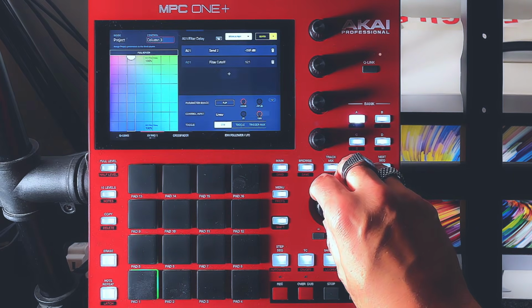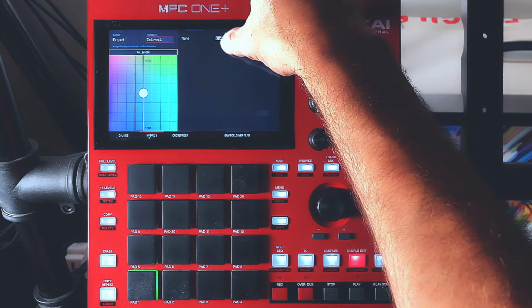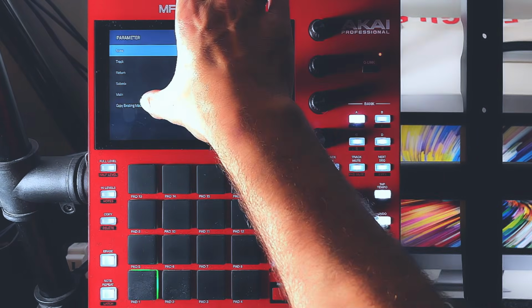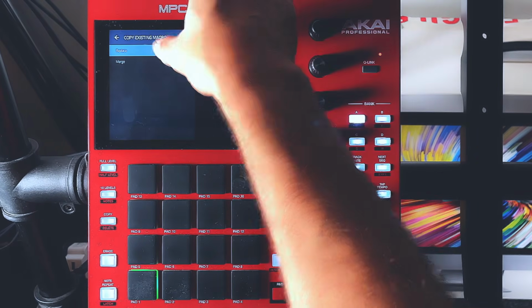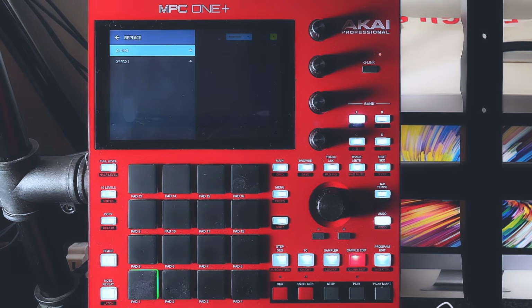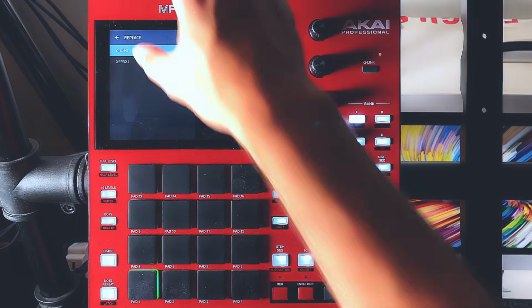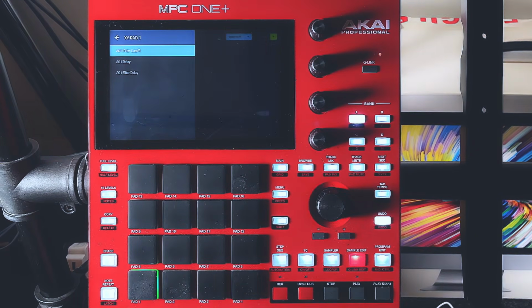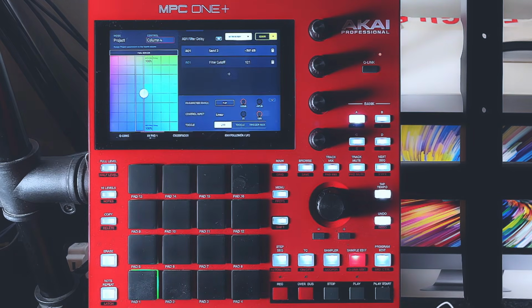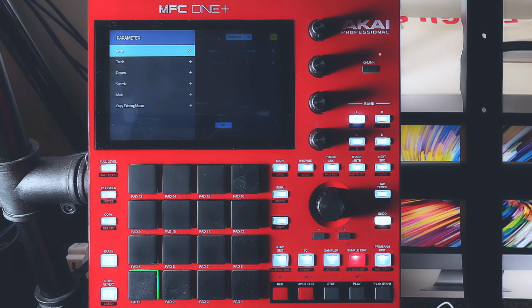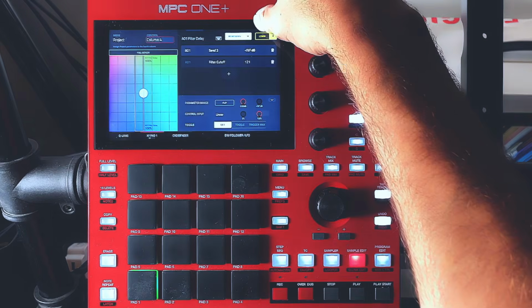So if we now go to column 4, we can press plus, copy existing macro, replace, because there's no other macro or parameter in that list. And you can see we've got that grouped together now. That is going to copy that entire macro with both of those parameters, and we can now add another one. But let's learn that one.